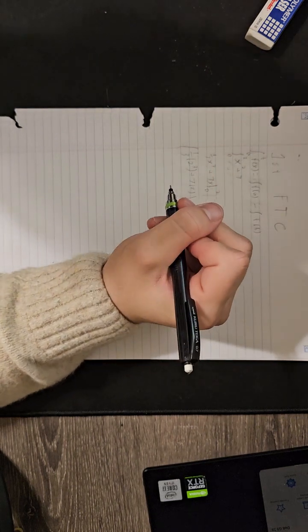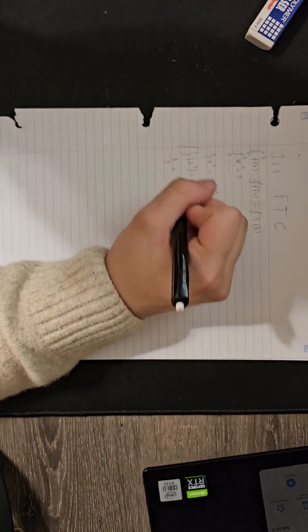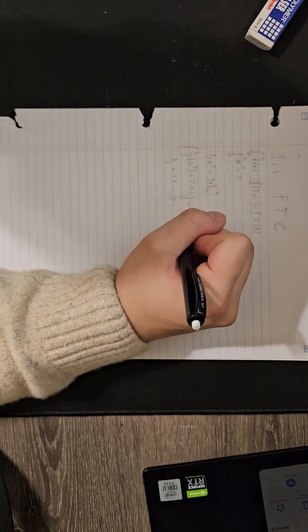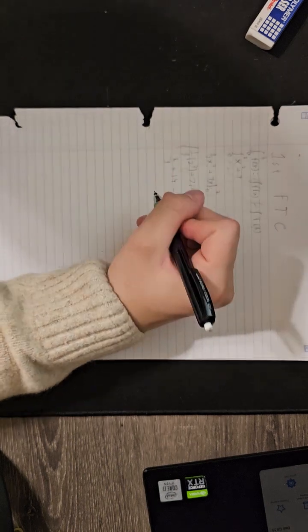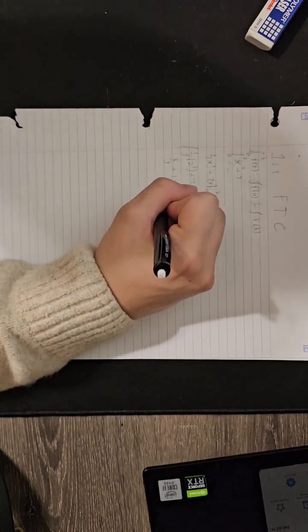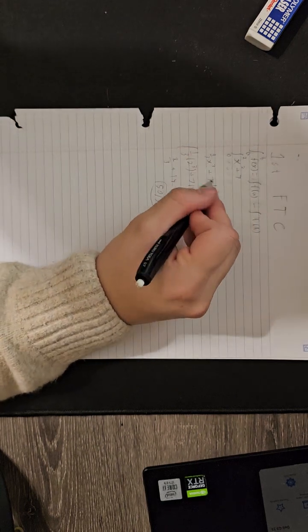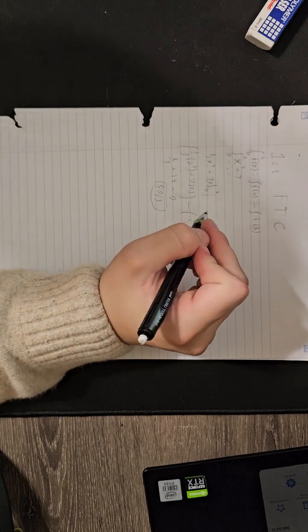This is equal to 8/3 plus 14, minus 0. So we have 8/3 plus 14, which turns into 50/3. And that is the area under x squared plus 7 from 0 to 2.